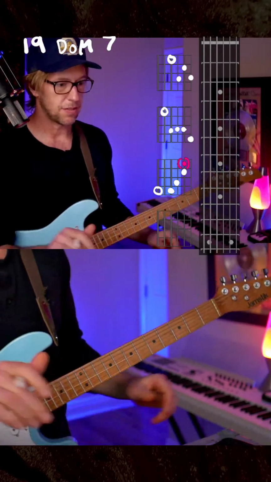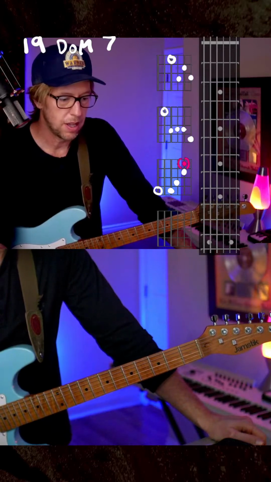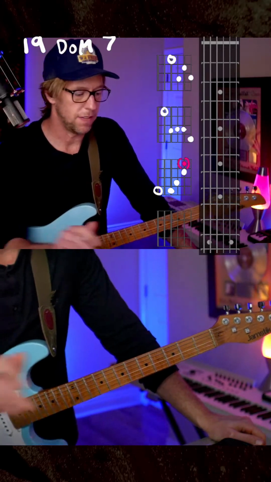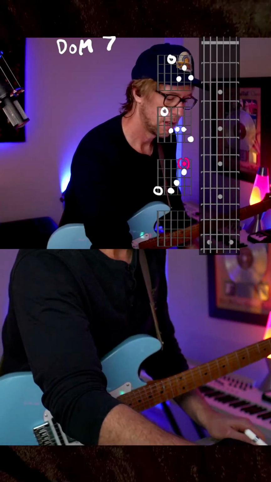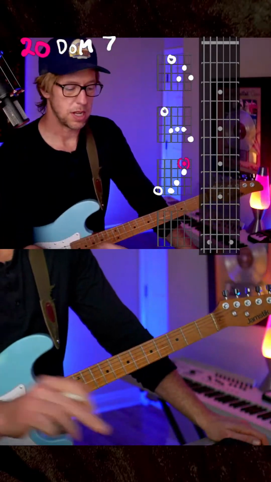That's just a taste of it. What do we got? Two more chords left. I think I have my numbering off. I think that was chord number 20. That was 20. It was great.